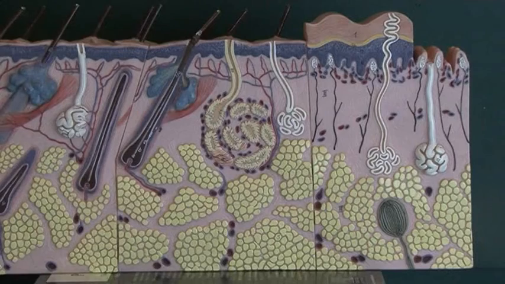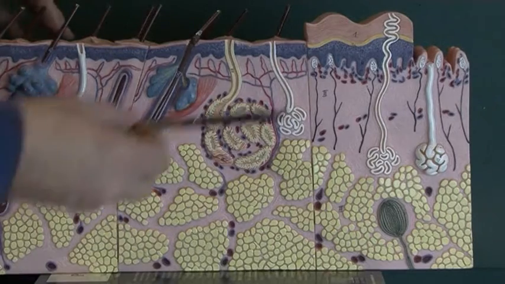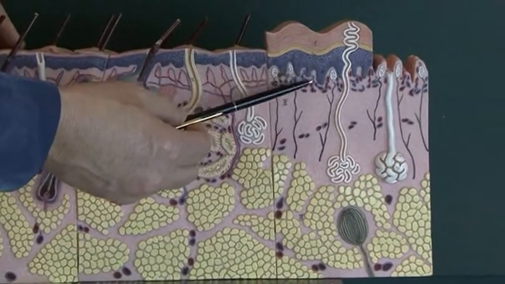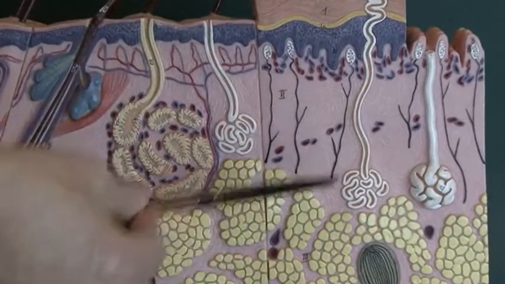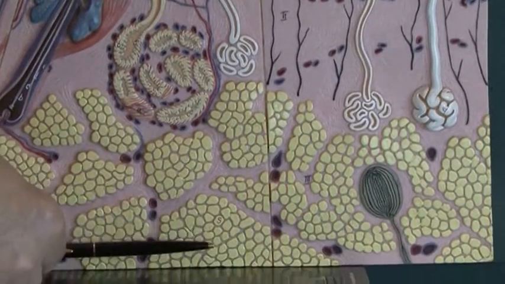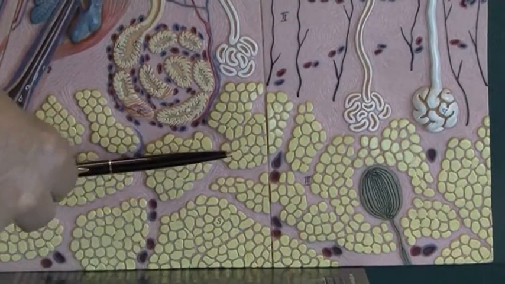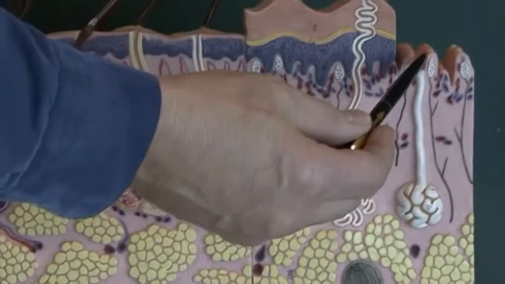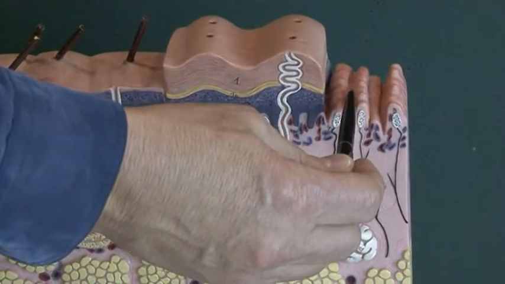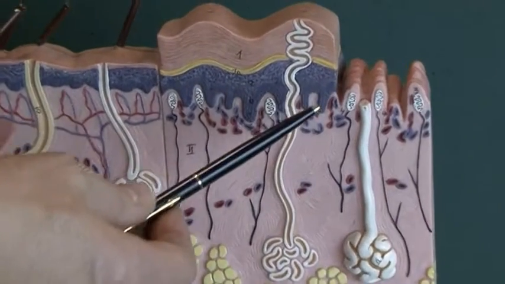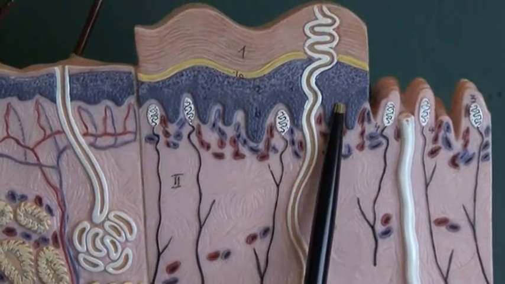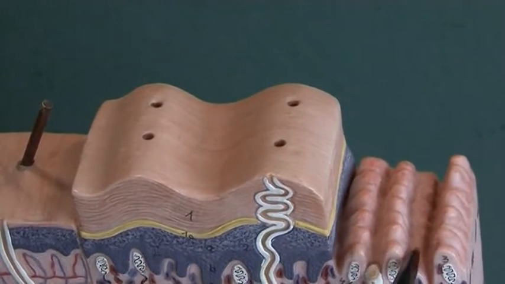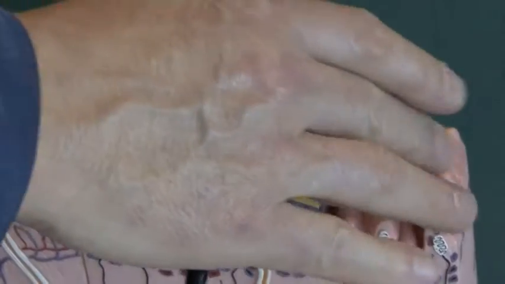So this model shows us a whole thickness section of the skin. We have the epidermis with the basement membrane zone, then the dermis, and then this yellow bit is adipose hypodermis on this model. So let's start off by looking at the top here. Here we see the dermal papillae, which, as you remember, project up into the epidermis. So here we see a dermal papilla here, and these represent dermal papillae projecting up into the epidermis, which is on top.